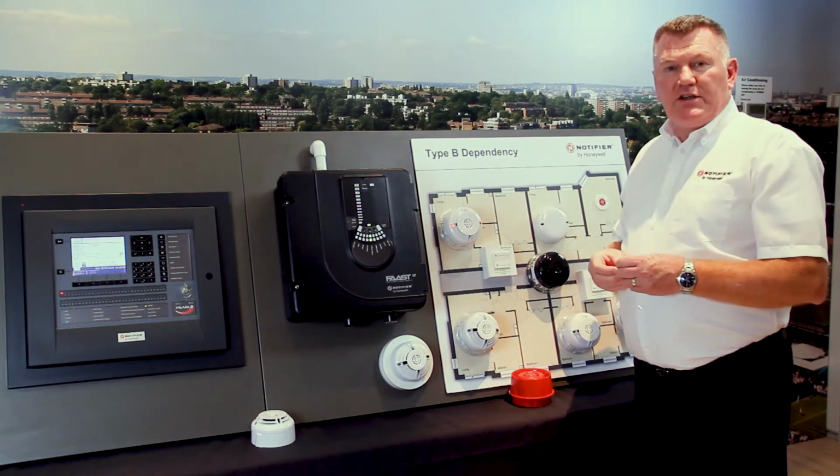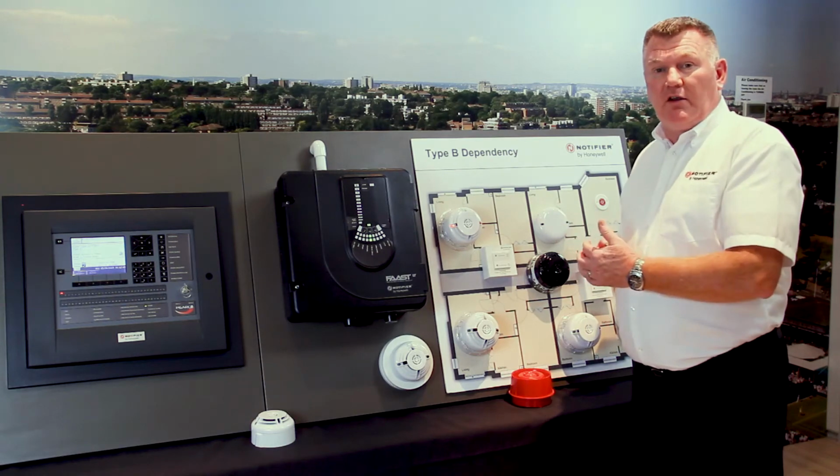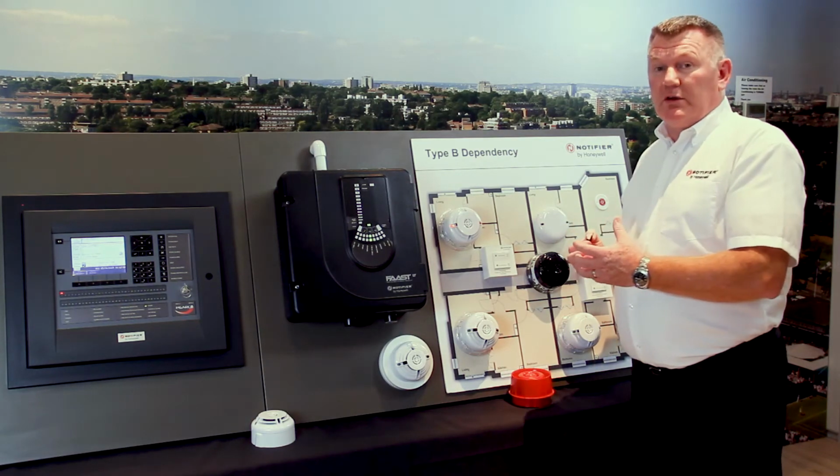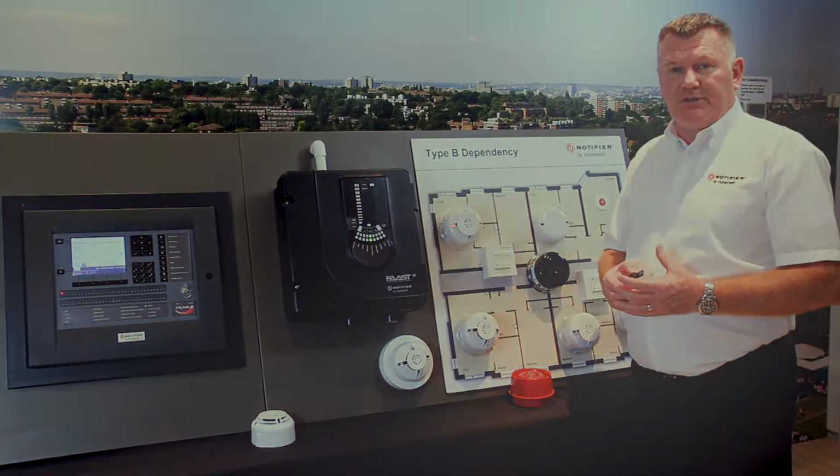At the end of the 5-minute period, if the fire signal is not confirmed by a second alarm, then the system will again just go and do an automatic reset without anyone else interfering with the system.